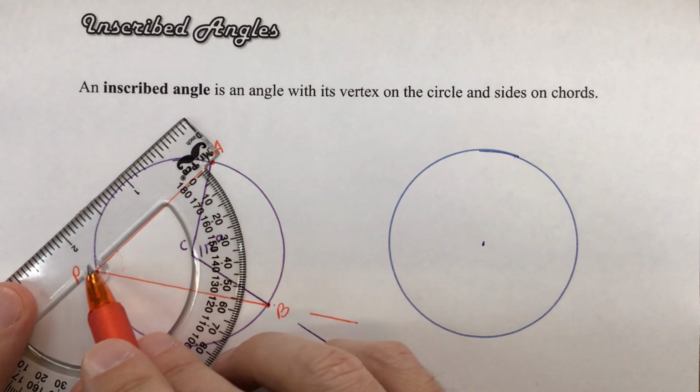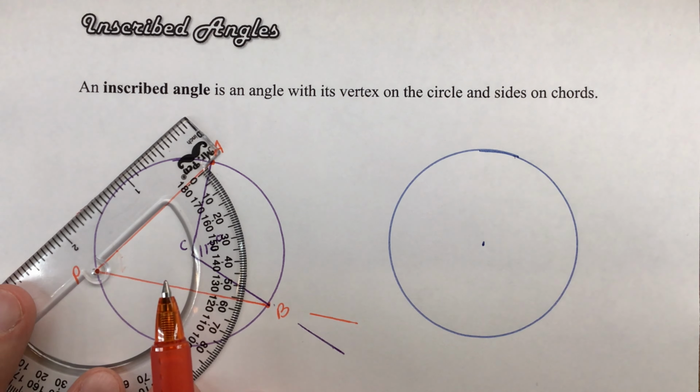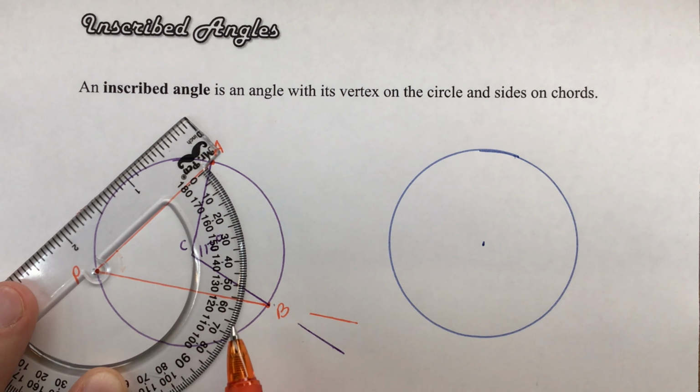Let's see if I can get this to center correctly. That looks like it's just past 55 degrees. So let's go ahead and call it 56 degrees. You get 56 degrees. The numbers came out really good here.